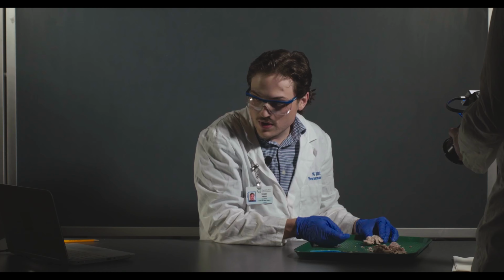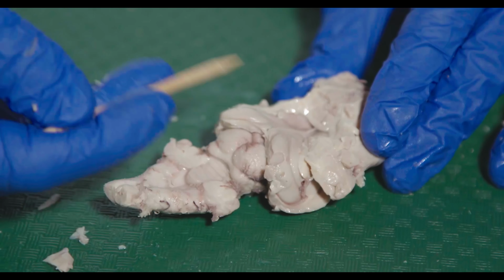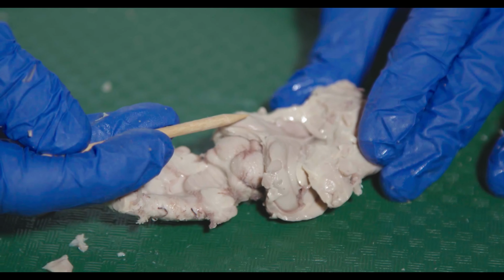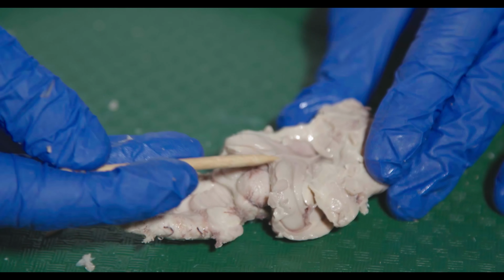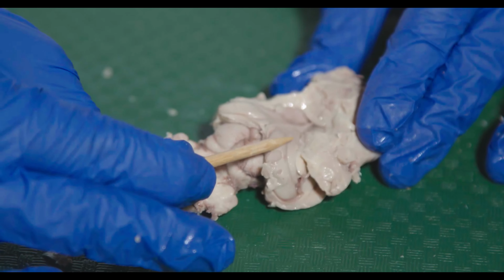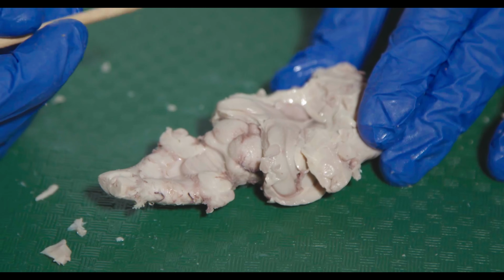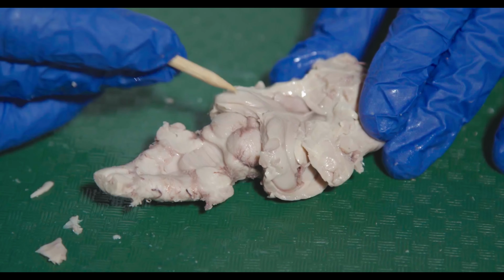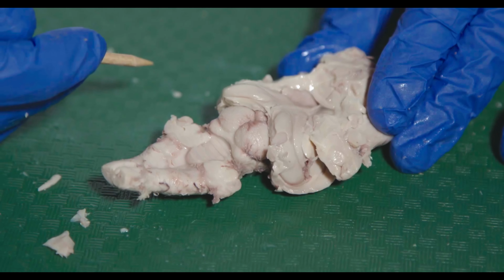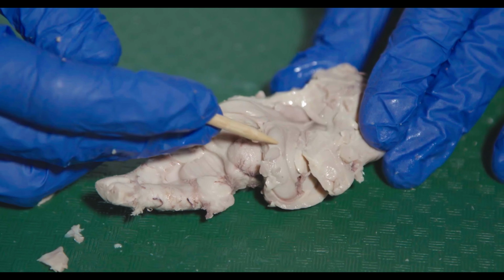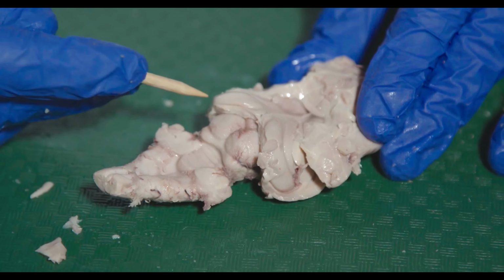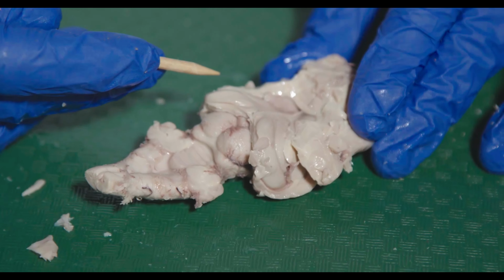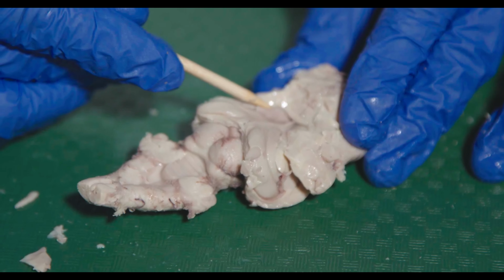Okay, so just to recap, we cut down, made axial cuts until we got to the lateral ventricles. Then we peeked in and saw the hippocampus, careful not to cut through the top of the hippocampus there. Then we dug the cerebrum out to get at the hippocampus as well as some of these deep brain structures, and now we can see the caudate on both sides.